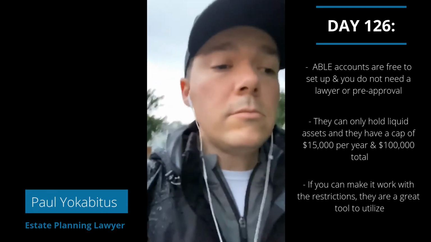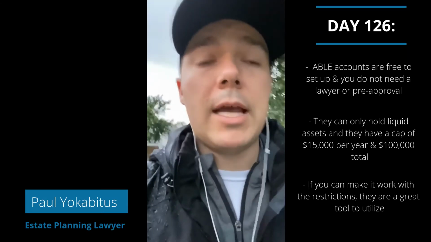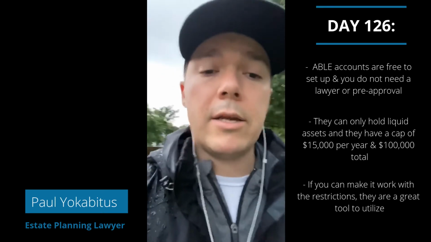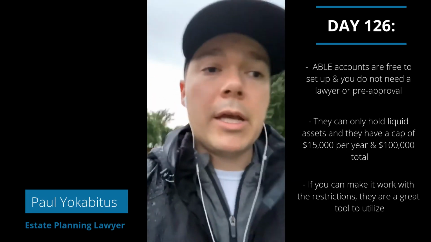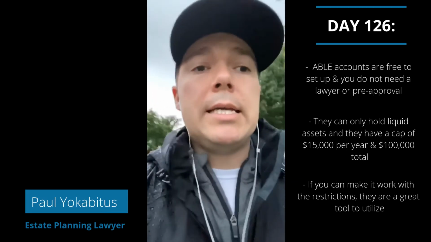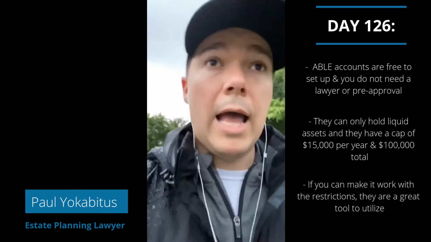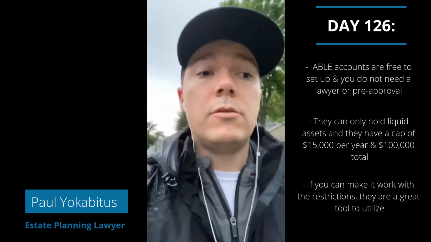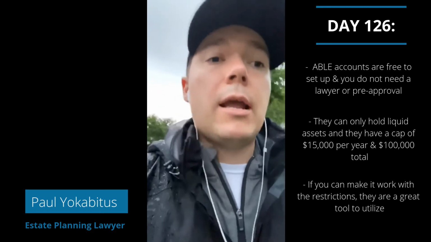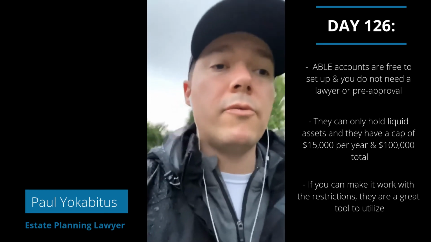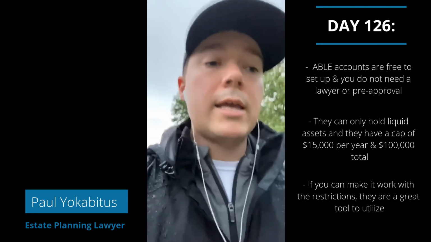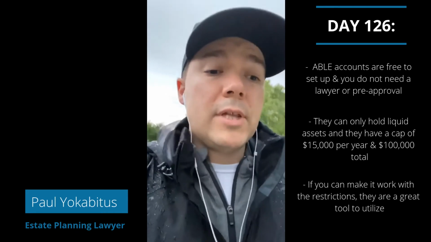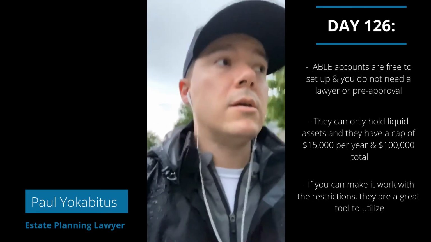So you could certainly use an ABLE account instead of a first-party special needs trust if the amount that you're trying to shelter or keep from counting against you for Medicaid eligibility is at or less than $15,000. Or if it's around $30,000 and you're able to utilize two years' worth of ABLE contributions, like if you made a $15,000 deposit in December and then another $15,000 deposit in January.